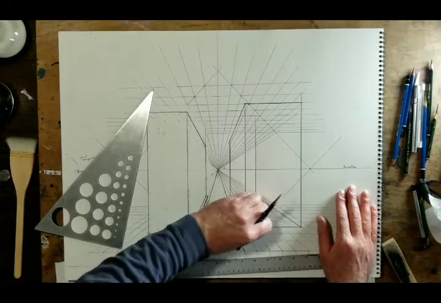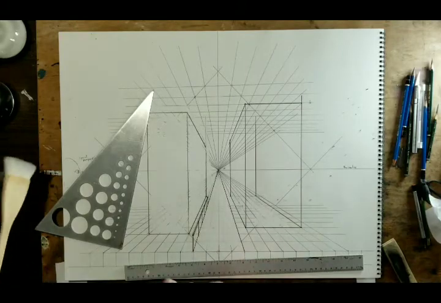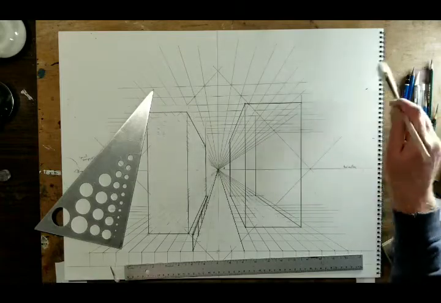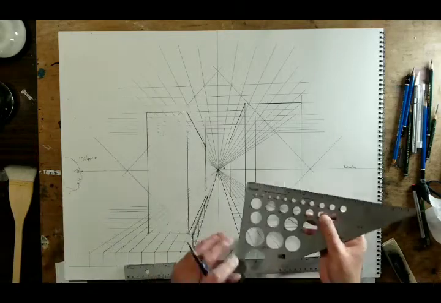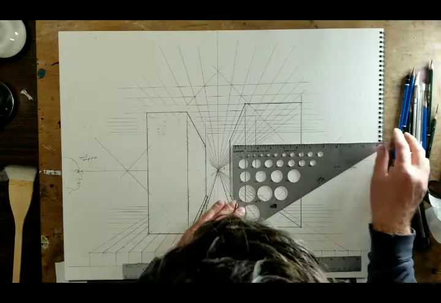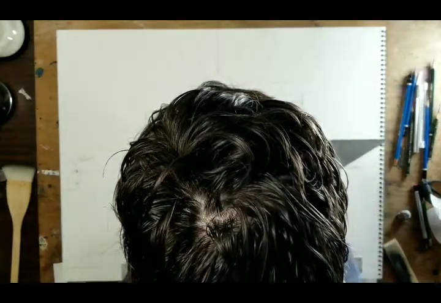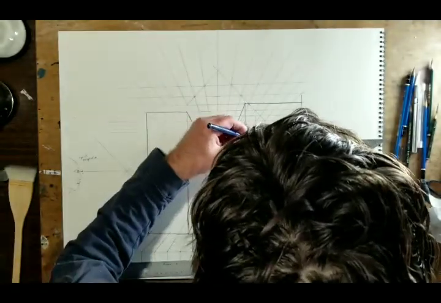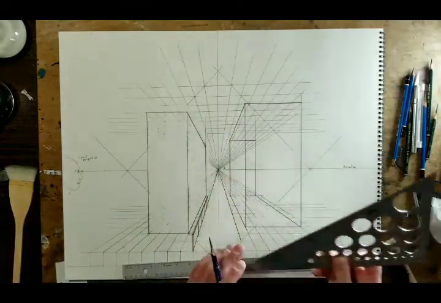Drop it back a little bit. This is the corner between the facing wall and the ceiling.